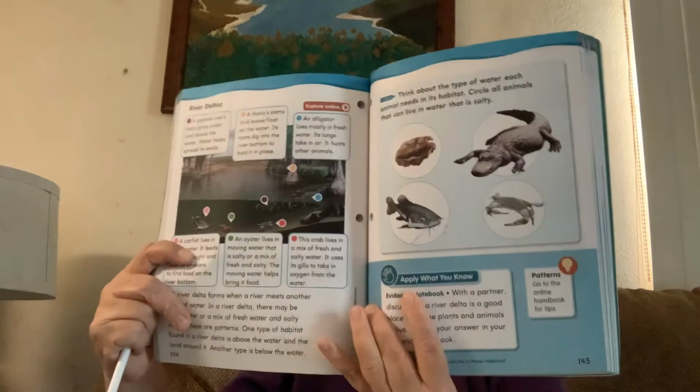So then again, you are going to show me page 1. Let me turn the page. Turn the page, Mrs. Toon. Turn the page. You're going to show me page 145 when you complete it. Think about the type of water each animal needs in its habitat. Circle all animals that can live in water that is salty. Okay?